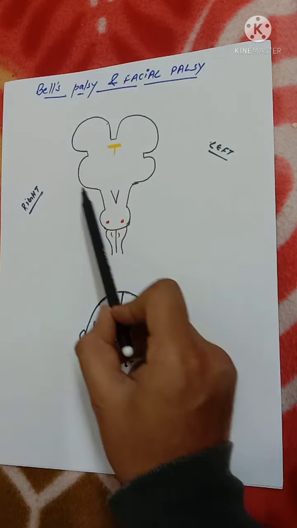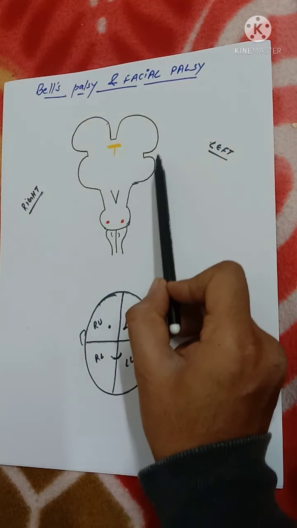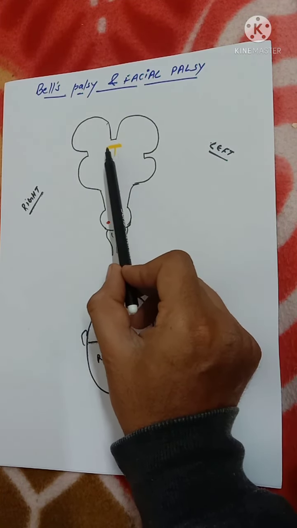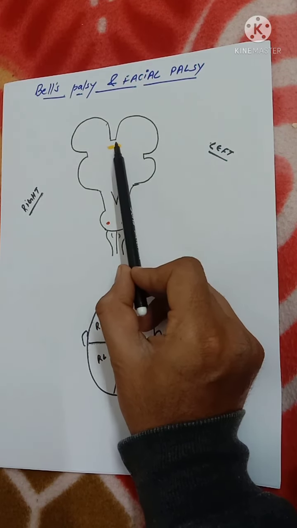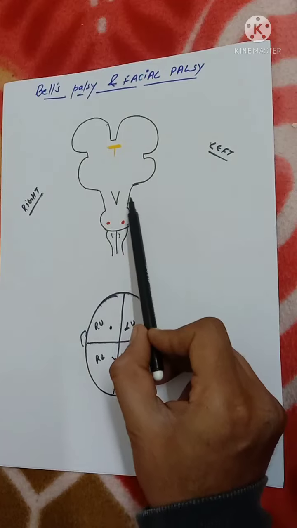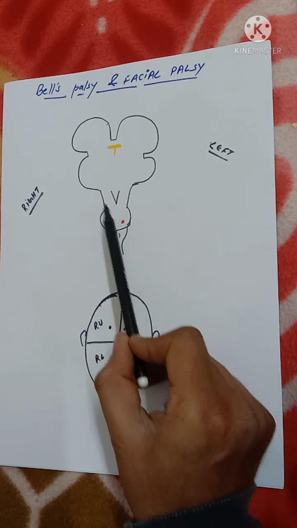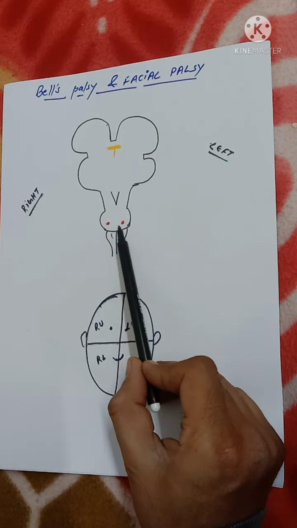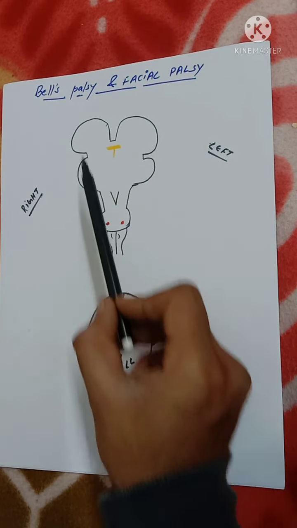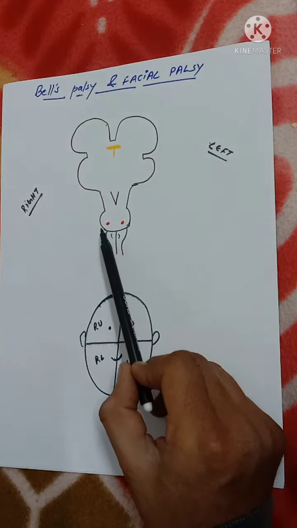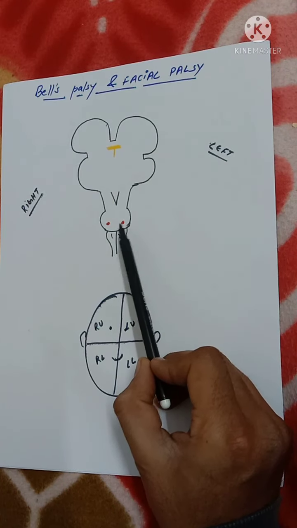This is the coronal section of the cerebral hemispheres, probably at the motor area. And these fibers are the corpus callosum fibers, which is the largest commissural fiber. And I have drawn the fornix. This is the midbrain, this is pons. And what are these two red structures? Actually, these are the facial nerve nucleus. As we are studying Bell's palsy, we need to know where the facial nerve nucleus is present.